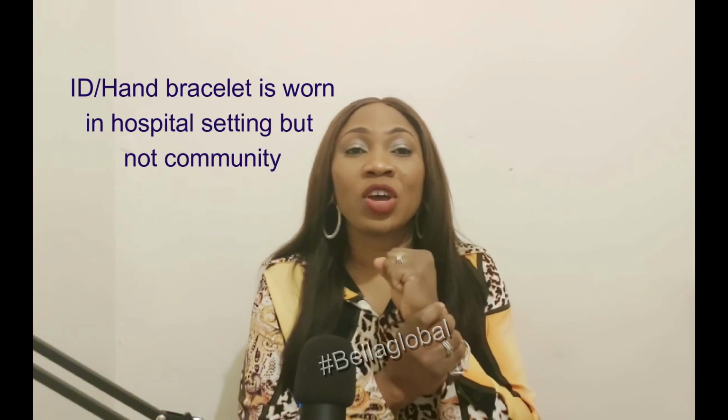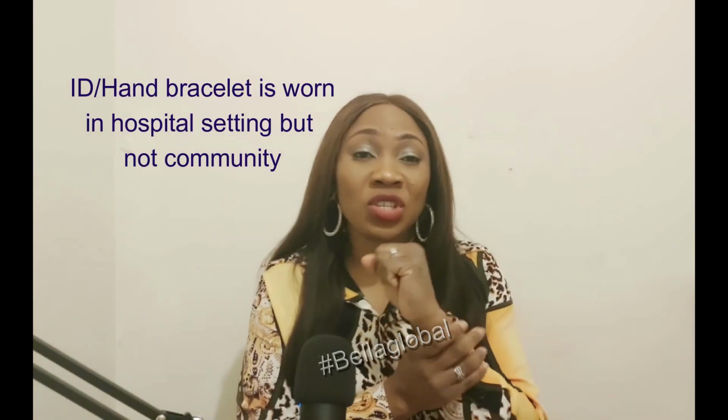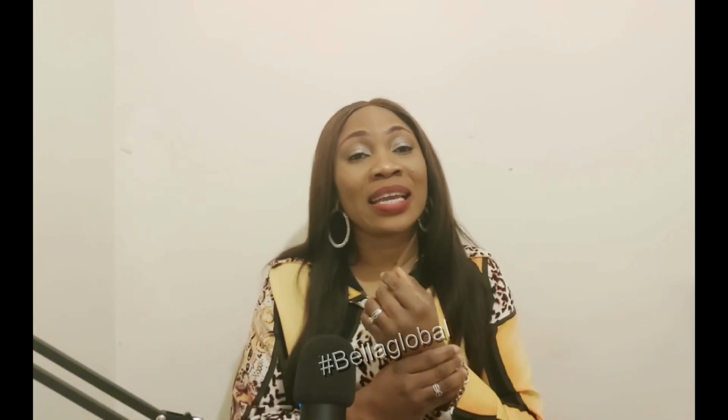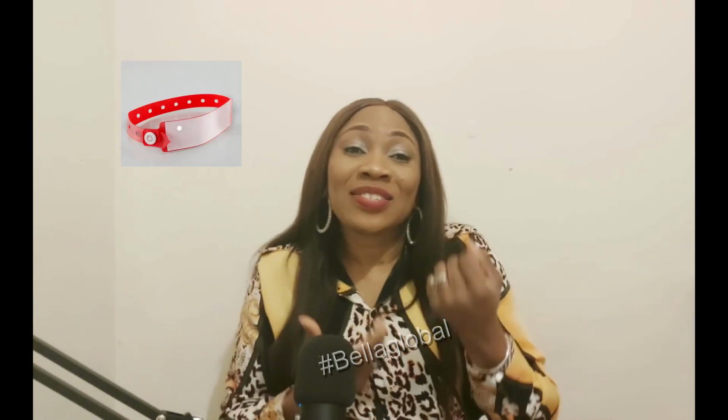Now, ID check, allergy check: most likely if it's a hospital setting, the patient should have an ID band which they wear on their wrist. In a hospital setting, the ID band is white. The allergy band is red. So in a hospital setting you do a three-way check.